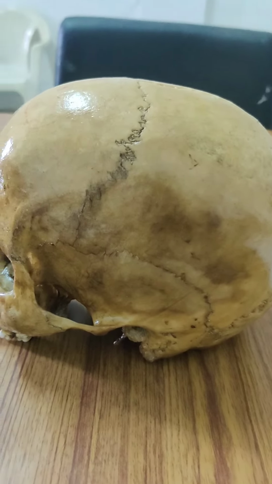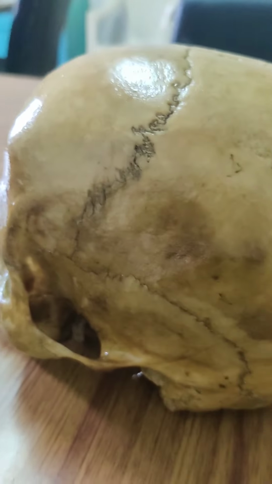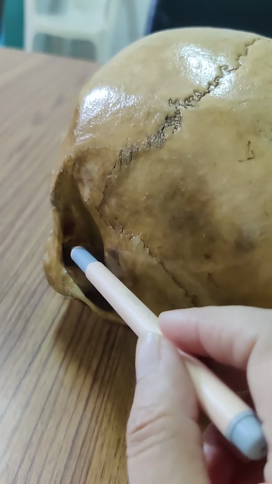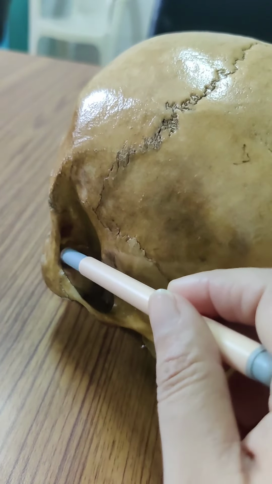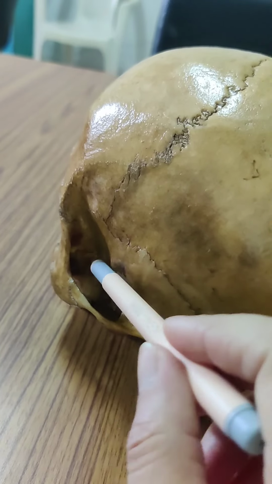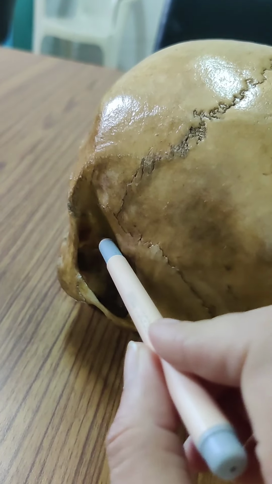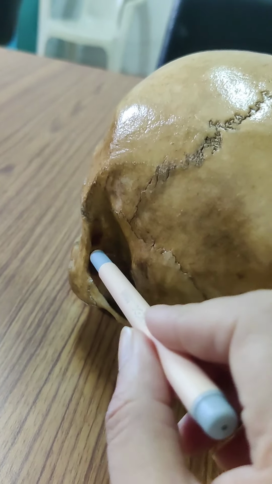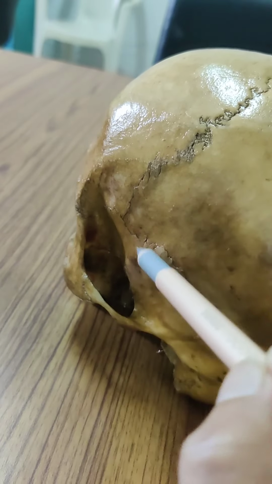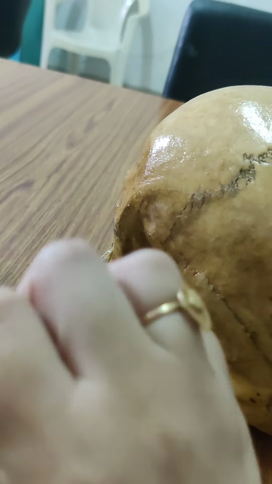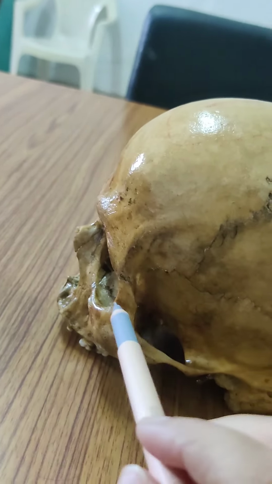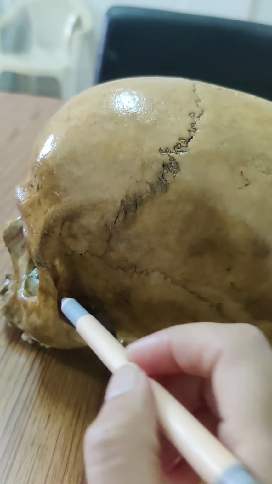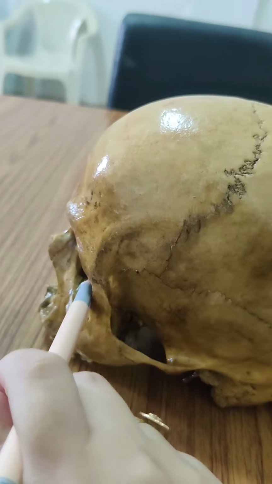Now the anterior wall of the temporal fossa is formed mainly by the temporal surface of the zygomatic bone. Then we have the frontal bone and the sphenoid bone. This anterior wall separates the temporal fossa from the orbit.